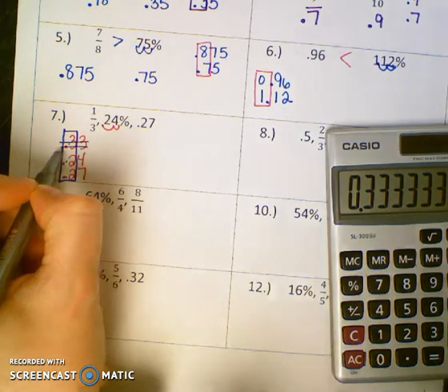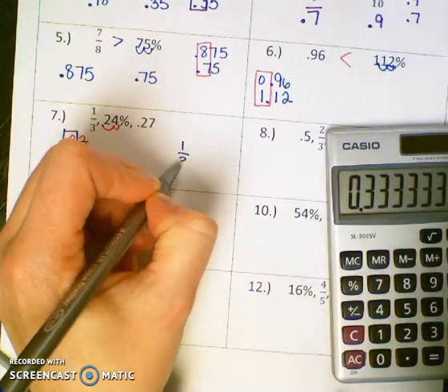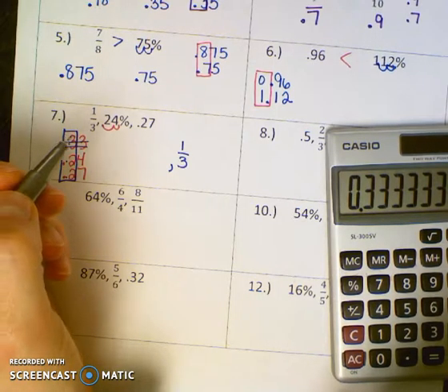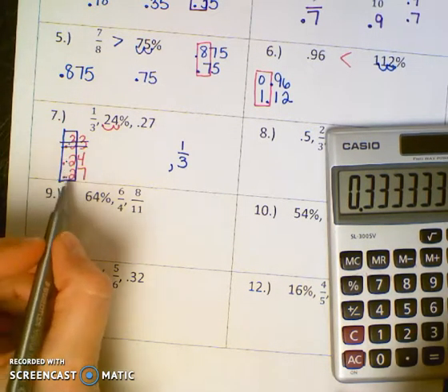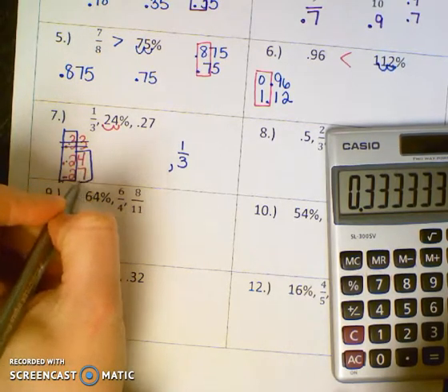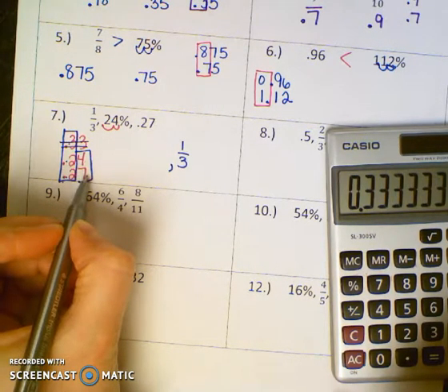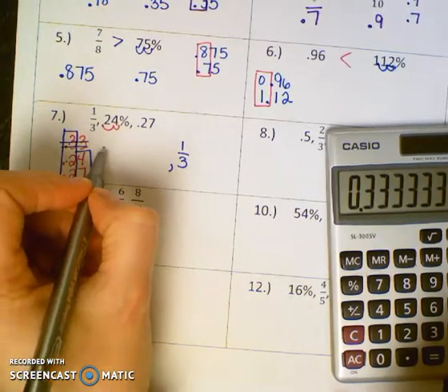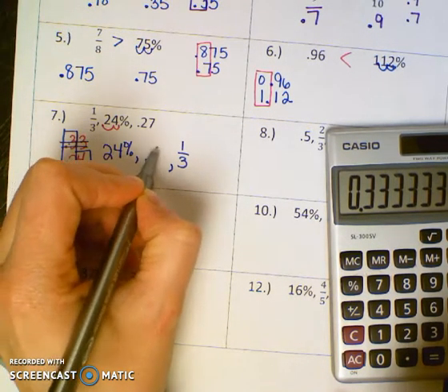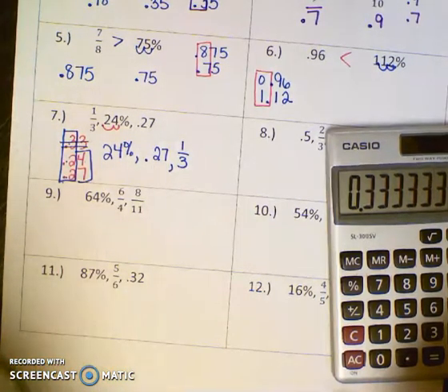Okay, so we see that 3 is our largest. So I'm going to cross this off and make 1/3 our largest. Okay. Now, let's take a look at the 2 and the 7, or the 2 and the 2. They tie, so we're going to go on to the next place value. So which one's smaller, the 4 or the 7? Well, the 4 is. So we're going to have 24%, then 0.27, then 1/3.